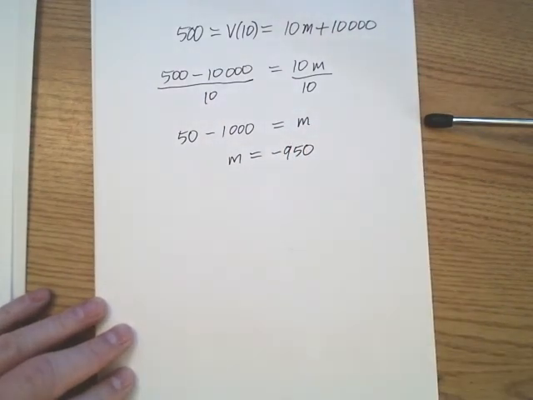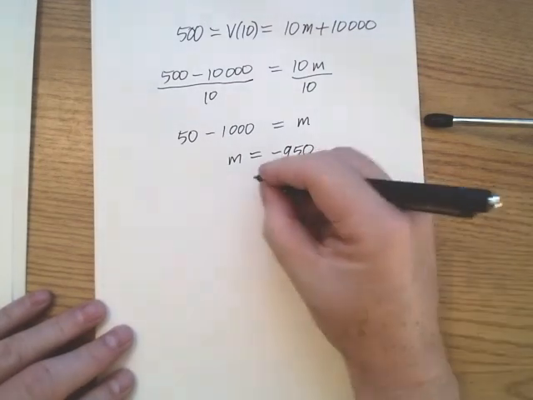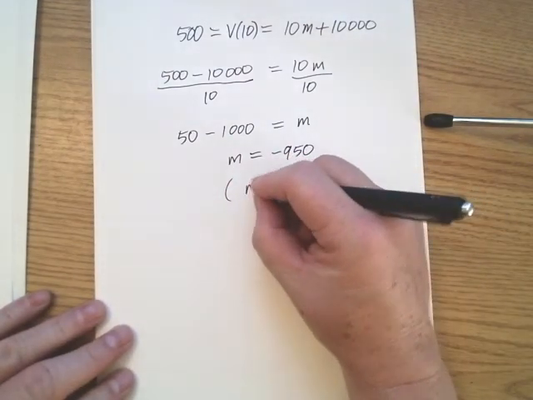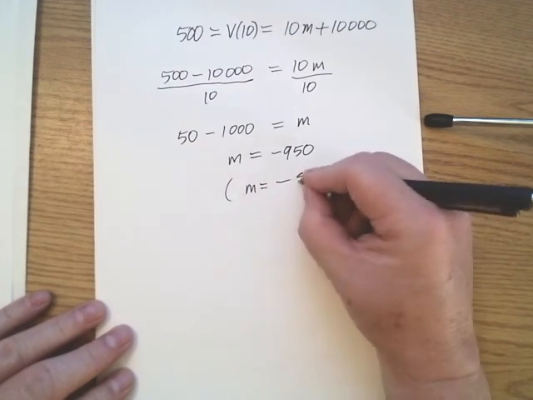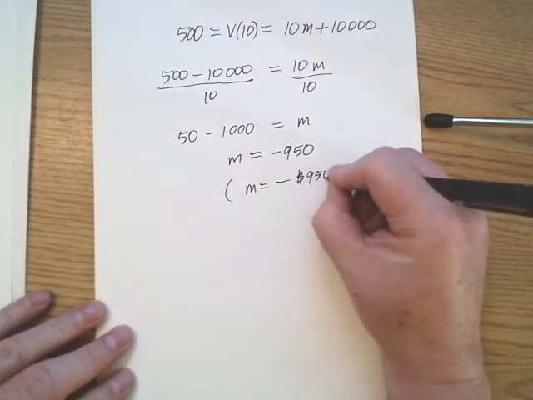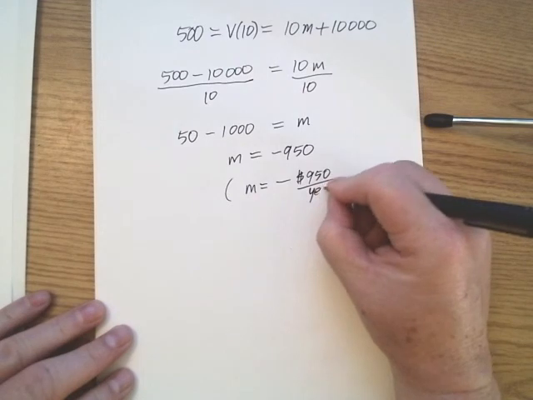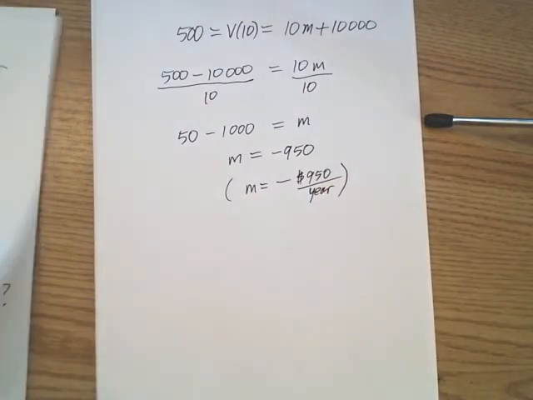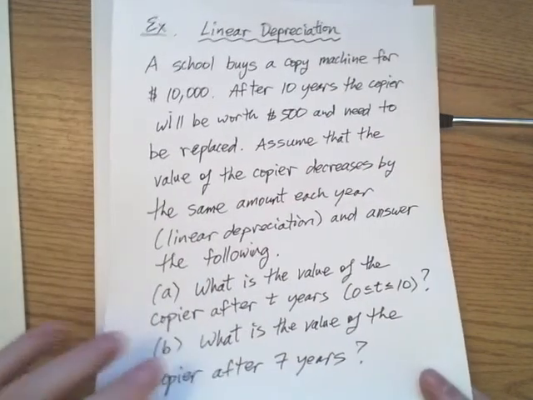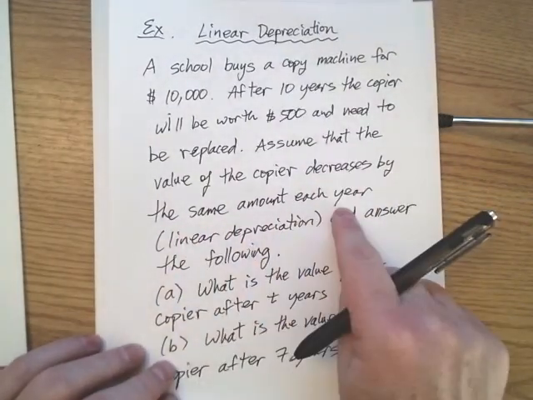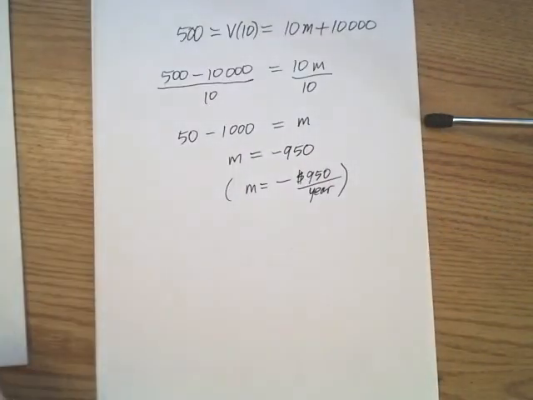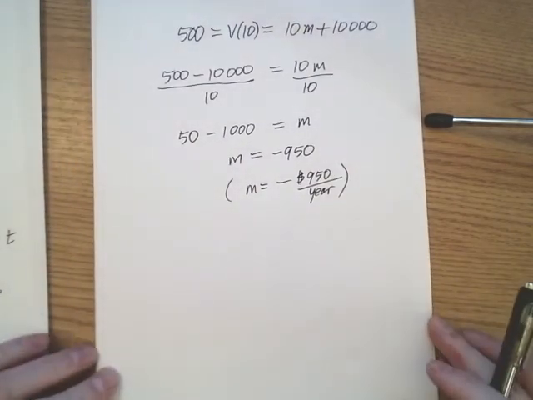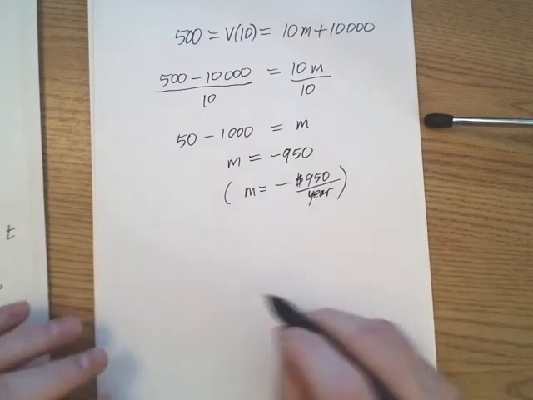Okay, so negative 950. By the way, you could interpret it this way. The value drops by $950 per year. So if you guys remember how the question was originally worded here, the copier decreases by the same amount each year. That number by which it drops each year is $950. All right, anyways, let's come back here.